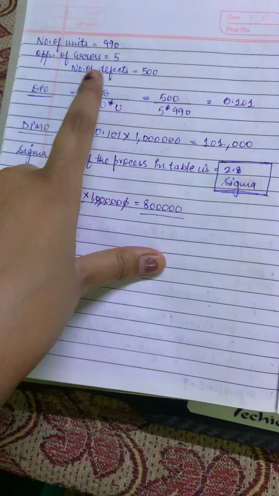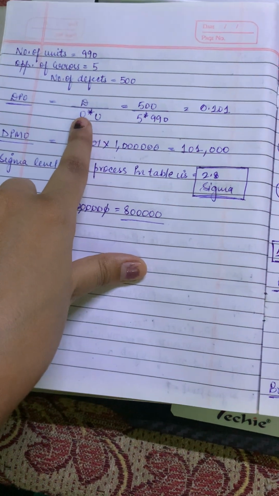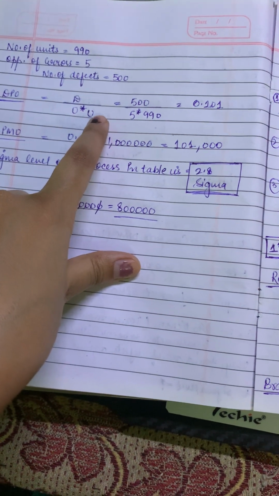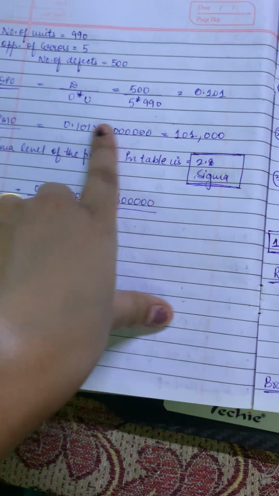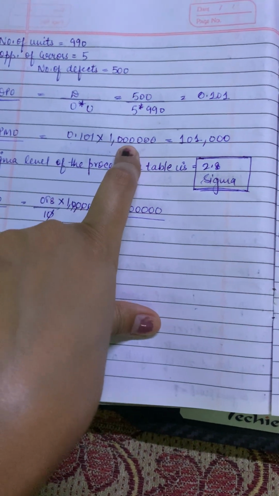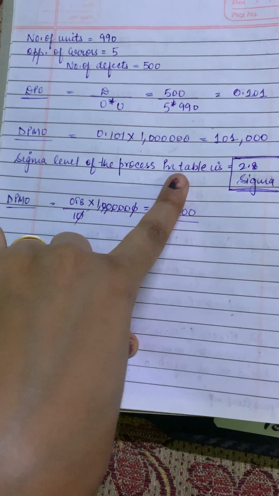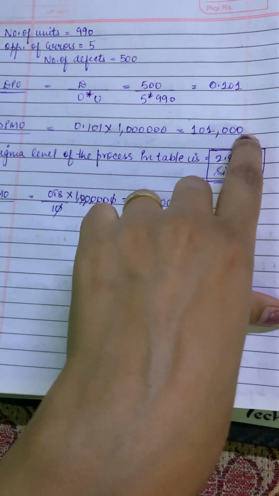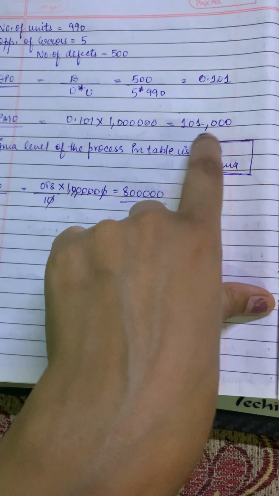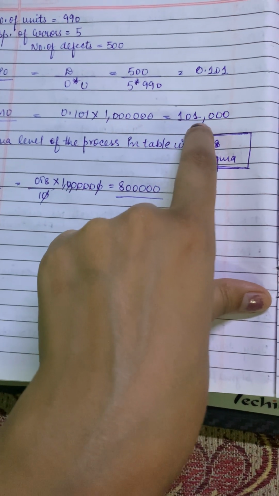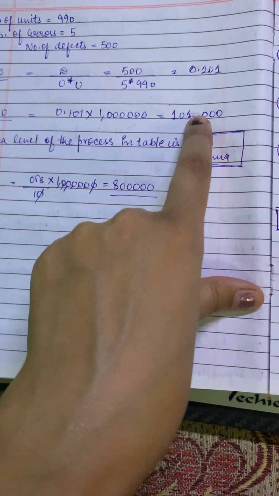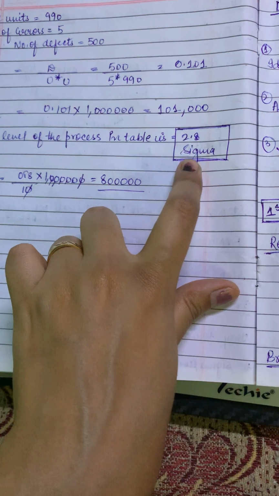DPO will be D over opportunity for error into units. So this is the number. We have to just multiply it with 1 million. Then the sigma level of the process in the table. So what comes under the table? That is 1 lakh or something. Yeah, it's 1,01,000. So it comes under 2.8.